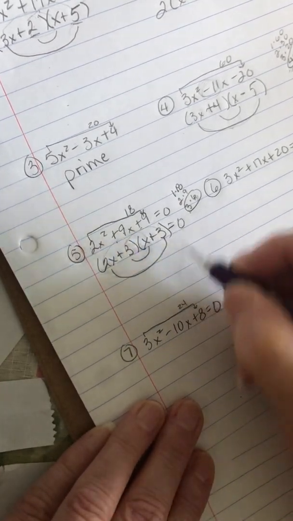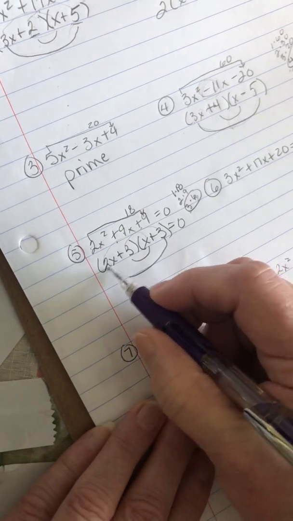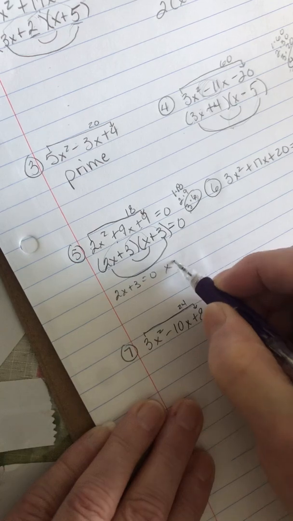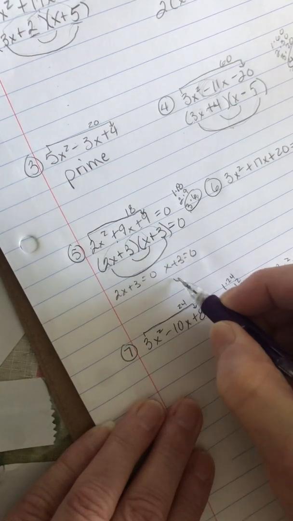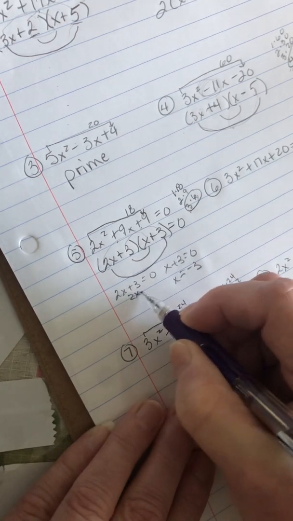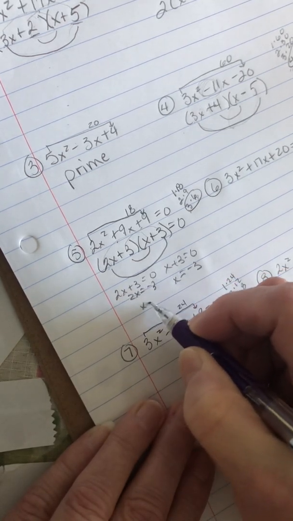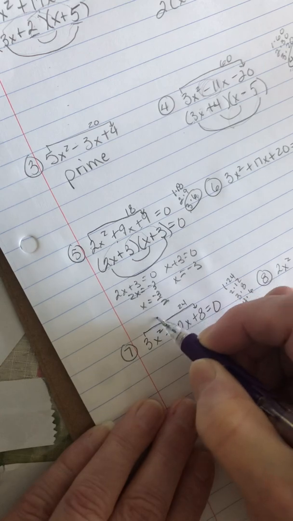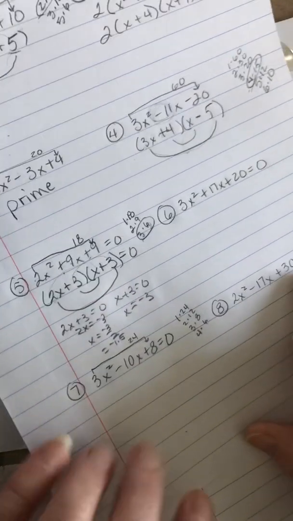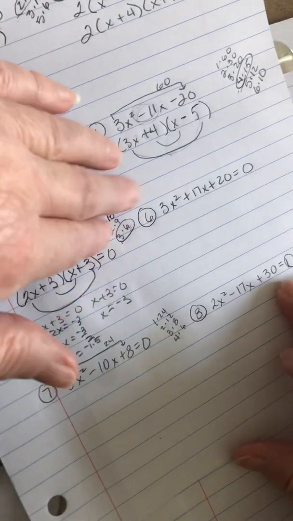3 times 3 is 9. Checks. So this equals 0, so I do have to solve it. So 2x plus 3 equals 0. X plus 3 equals 0. X equals negative 3. 2x equals negative 3. So x equals negative 3 halves, or negative 1.5. Okay? Let's look at another one.